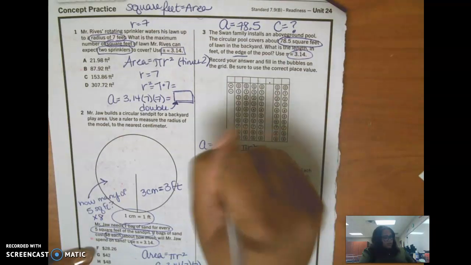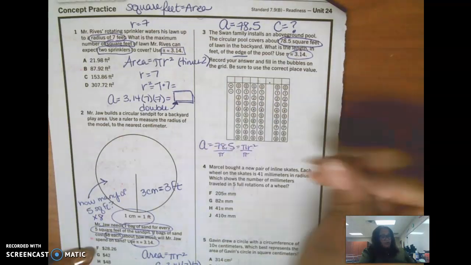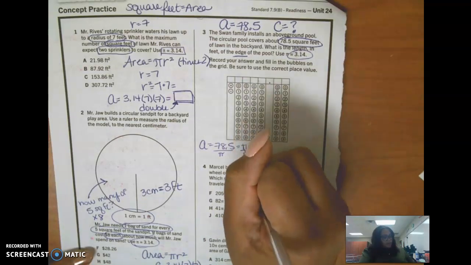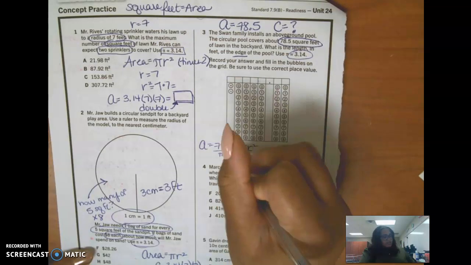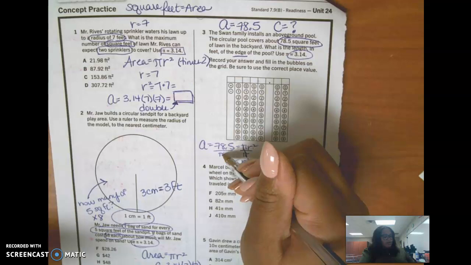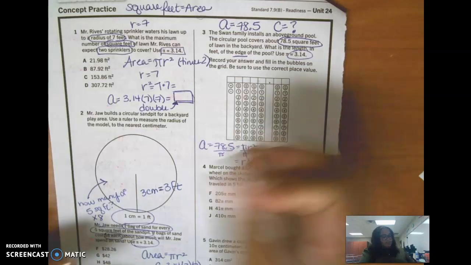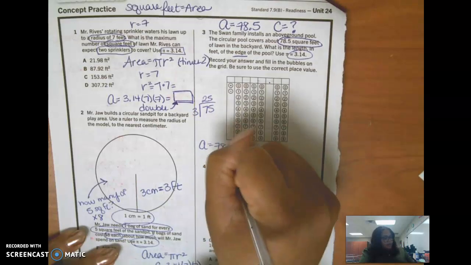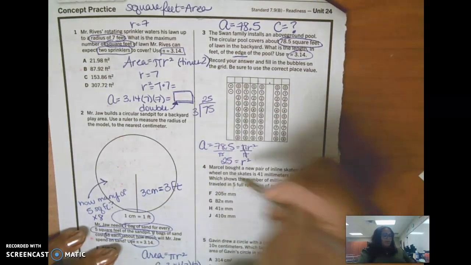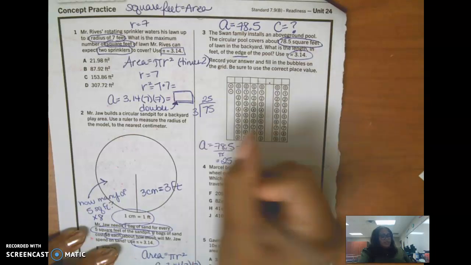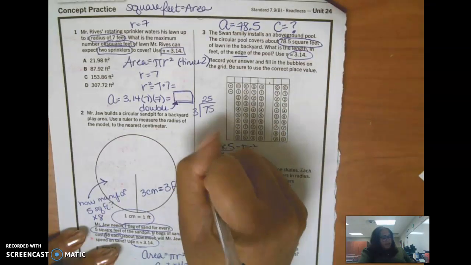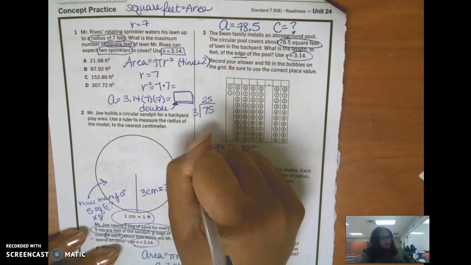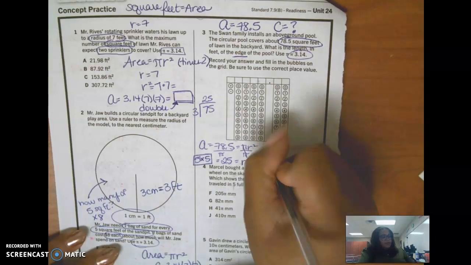Divide by pi, divide by pi. And pi is 3.14. So these pi's will cancel out, and r squared equals 78.5 divided by pi. So let's say this is about 75, and this is about 3. So 75 divided by 3. 3 goes into 75, 25 times, and that's a perfect square. 25 is my r squared. What times itself gives me 25? 5 times 5 is 25. So that is my radius.